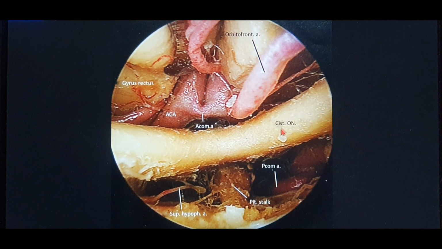This is the optic nerve, that's the optic nerve, that's the optic chiasm. We were right here, this is the pituitary gland, that's the pituitary stalk. Now, above at this level, we can get the anterior cerebral artery and the posterior communicating and the posterior cerebral artery above the level of the pituitary gland.